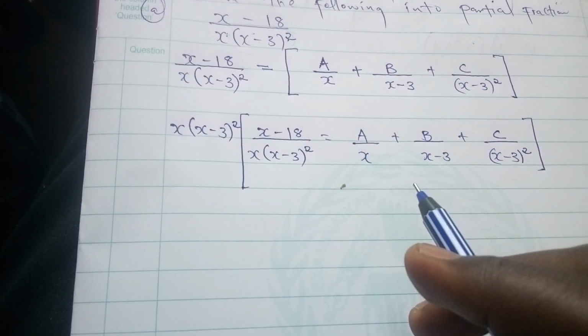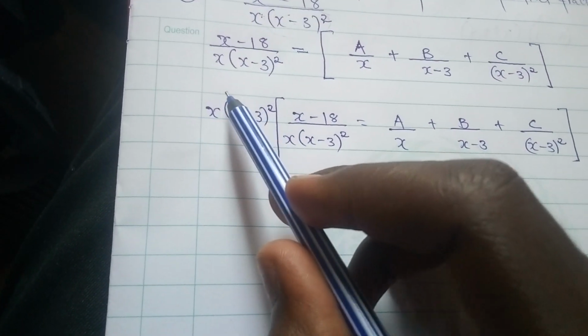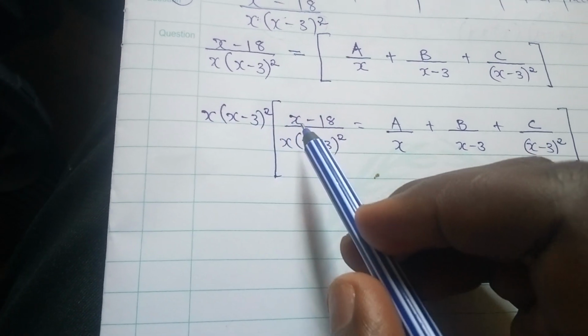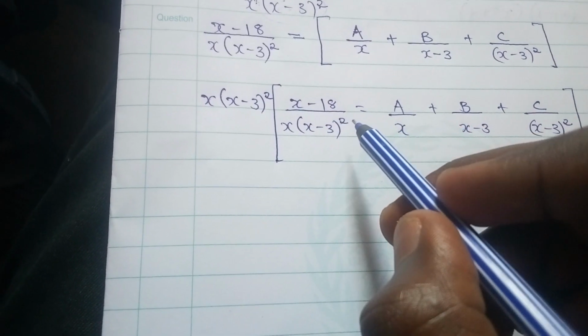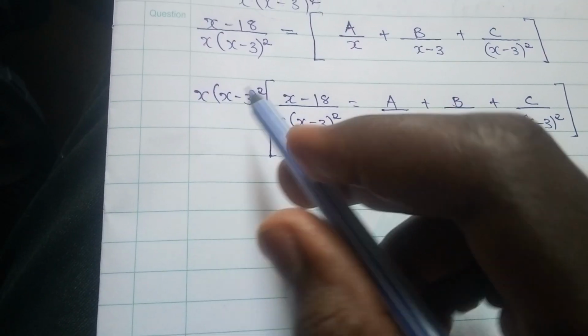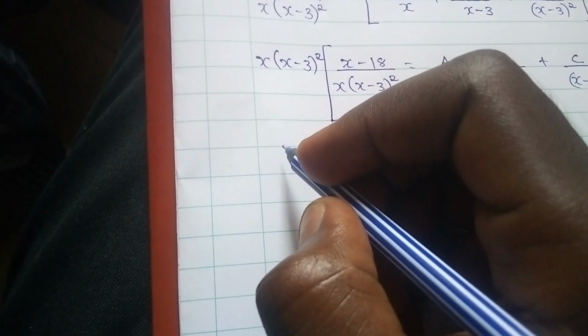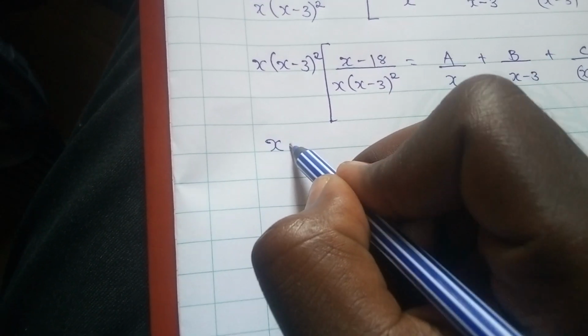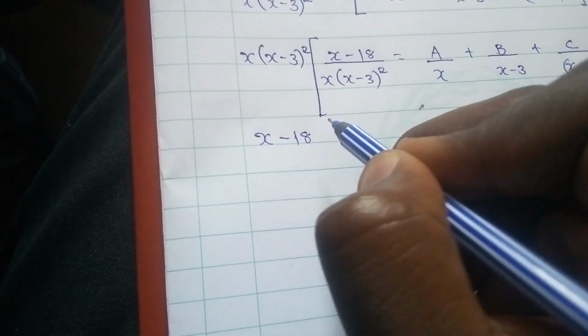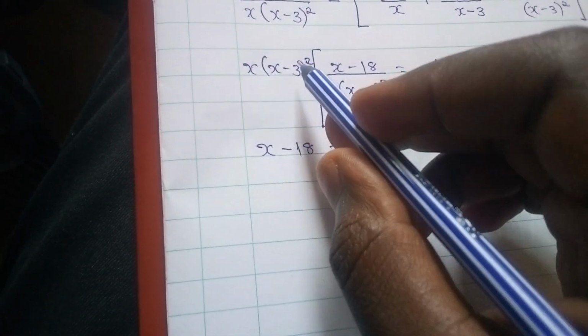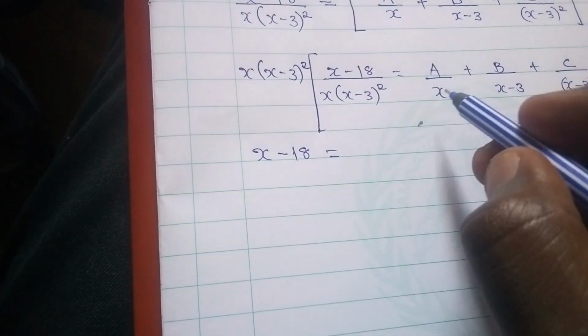When you multiply this denominator with the same denominator, this one will cancel with that one, and you're going to remain with x minus 18 is equal to this same denominator multiplied by x.